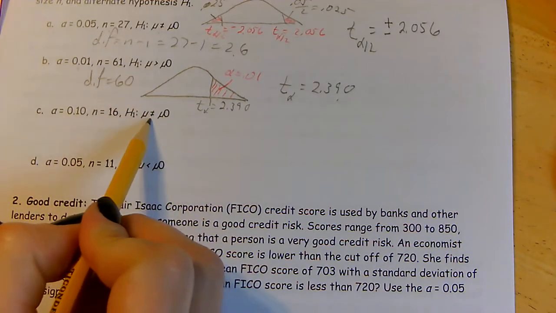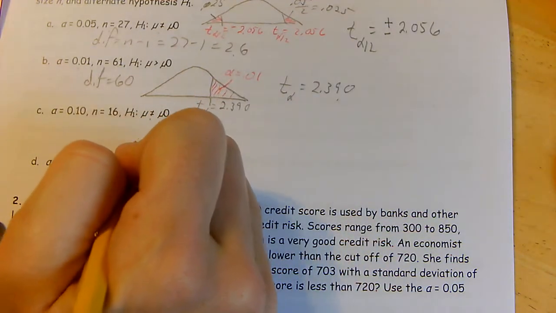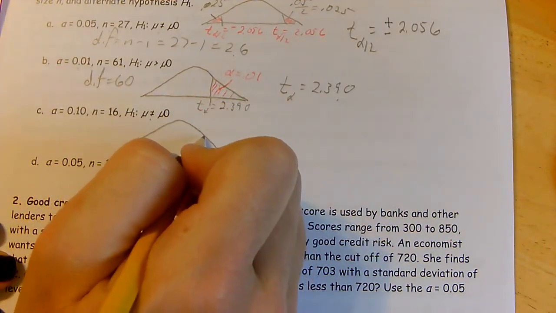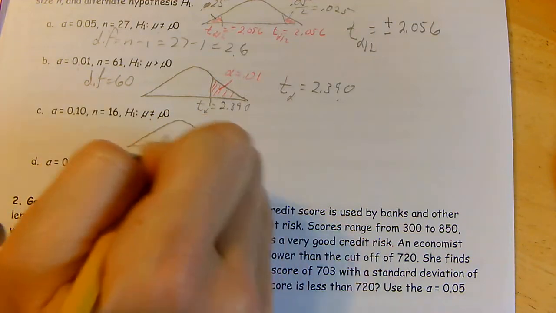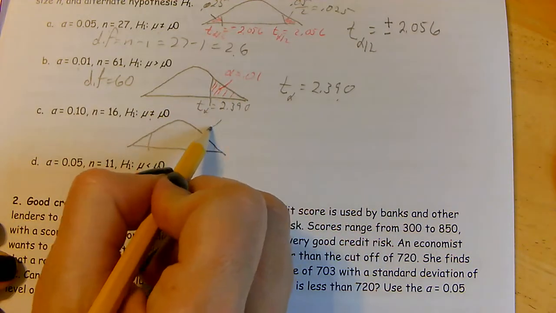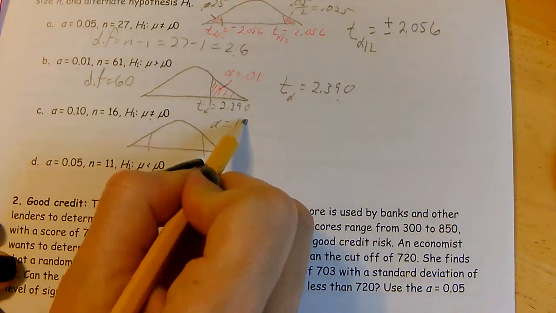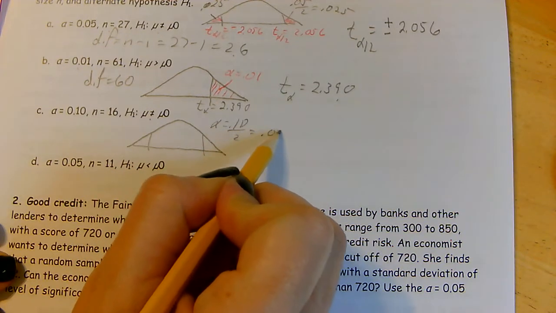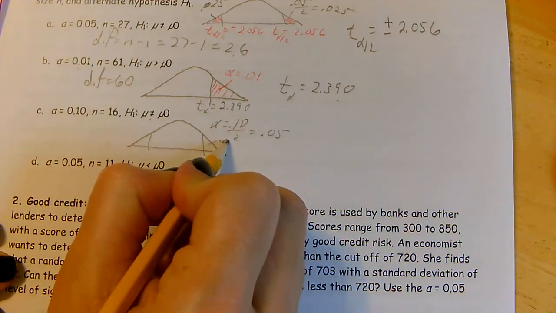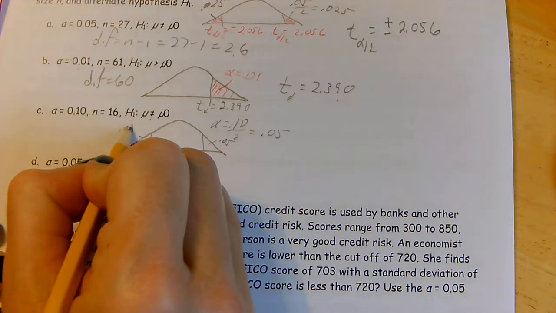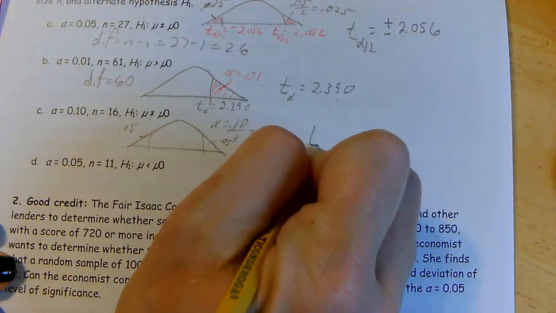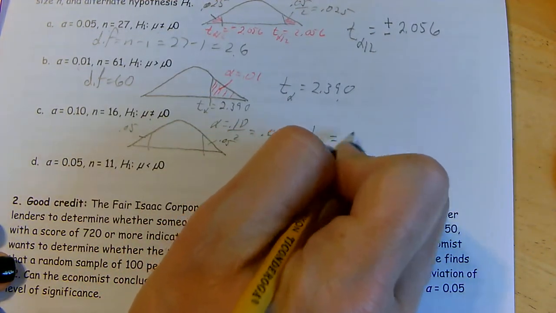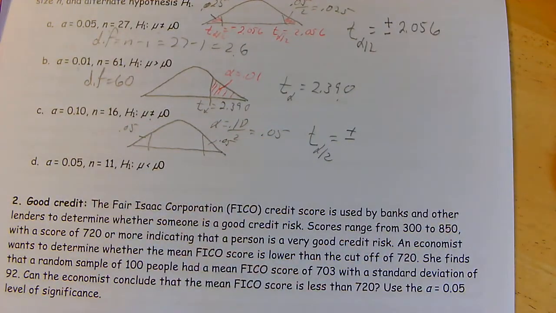Right here we have a two-tailed test again. So we need to take the level of significance and divide it between the two tails. And my critical T value is going to be both positive and negative.